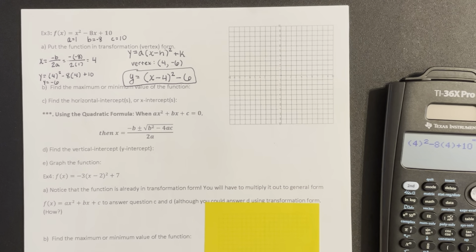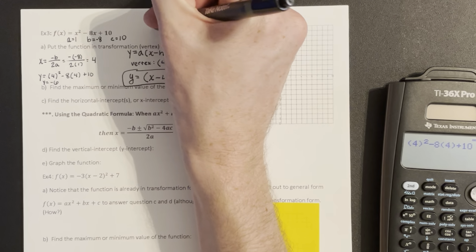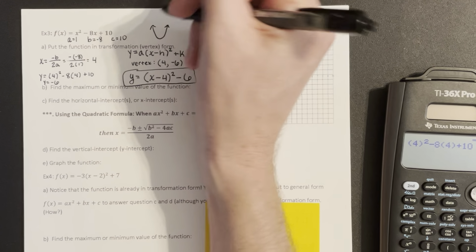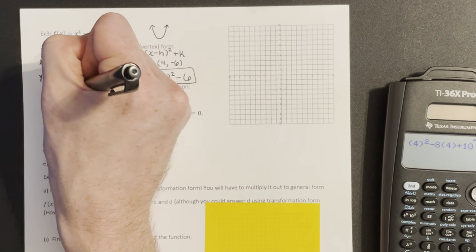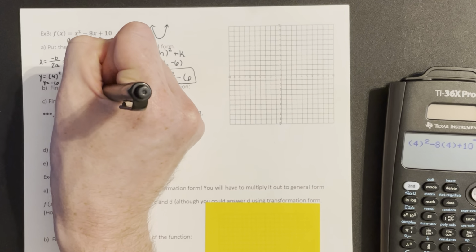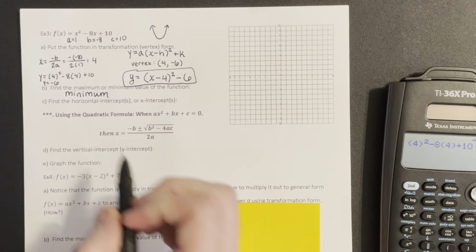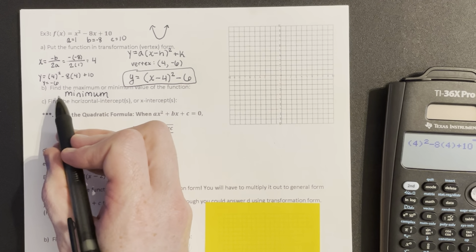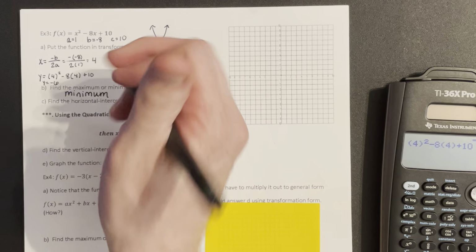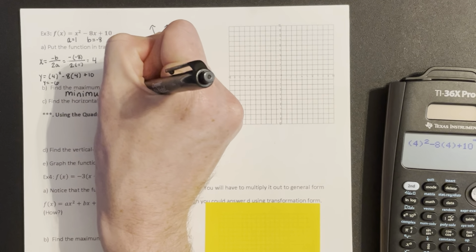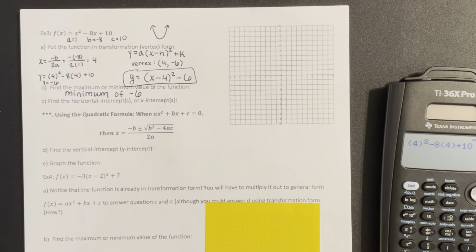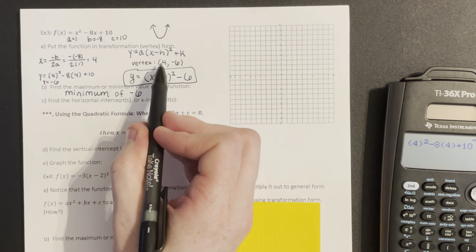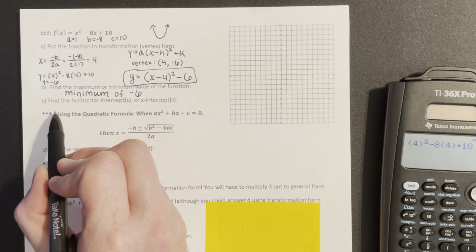B wants us to find the maximum or minimum. Our parabola is opening up because a is positive. That means we have a minimum in this case. It doesn't say when, it just says find the maximum or minimum value. So the minimum of negative 6, because we're looking at the y value. If it asked when that happens, it's when x is 4.